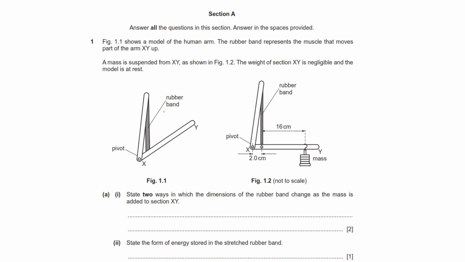So here, what we see in figure 1.1 is the model of a human arm. This is the rubber band, this is the pivot point, and this is the section XY. Then we have suspended a mass M from the section XY, and it has moved a little down.